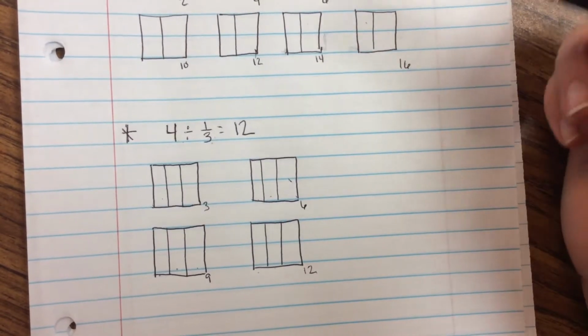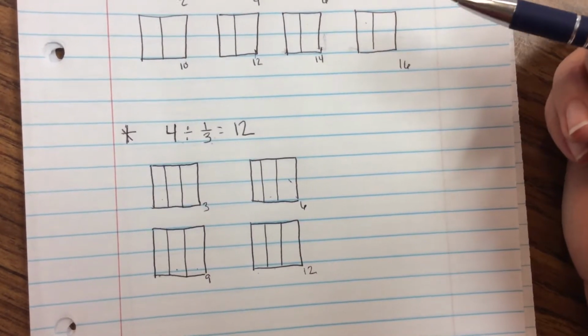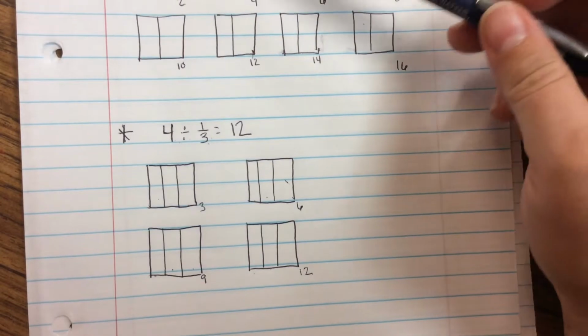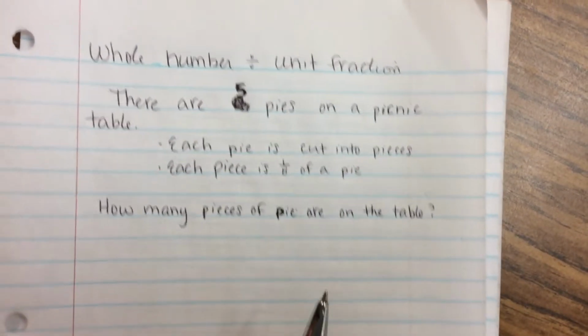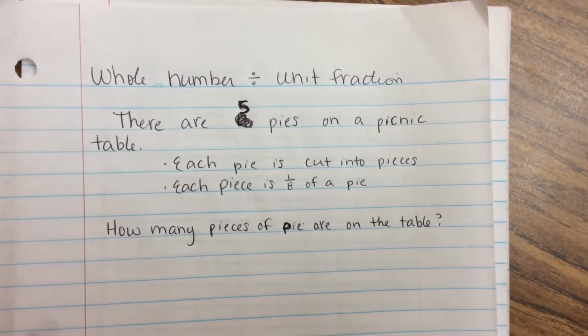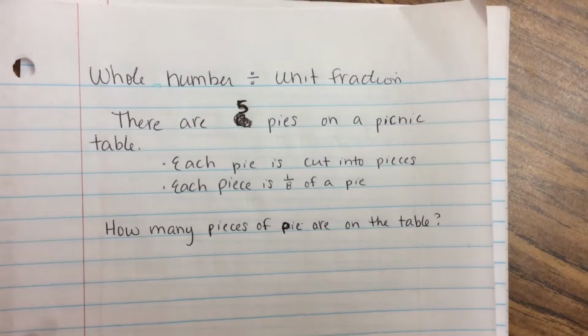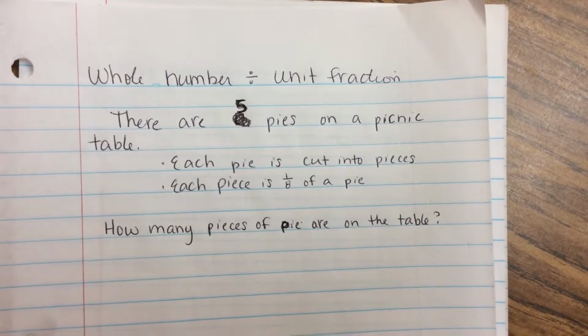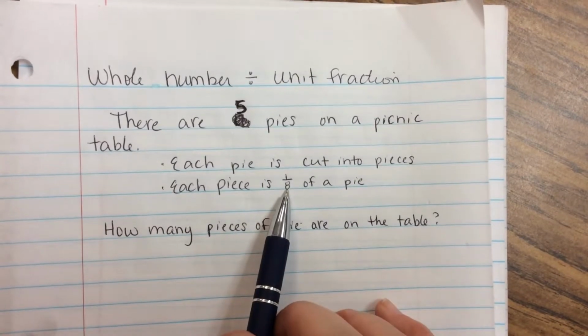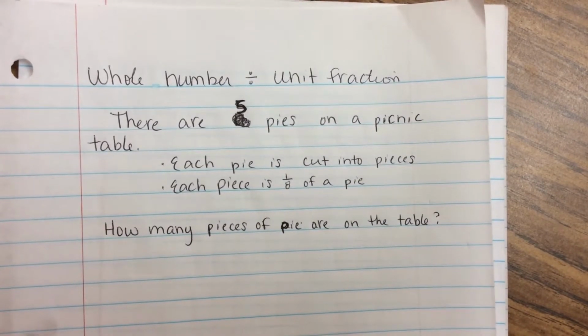Most of the time on the STAR test or unit test or homework, we're not going to see the problem straight cut and clear. They will typically be in word problem format. So let's look at this problem and see how we would solve it. There are 5 pies on a picnic table. Each pie is cut into pieces. Each piece is 1/8 of a pie. How many pieces of pie are on the table?